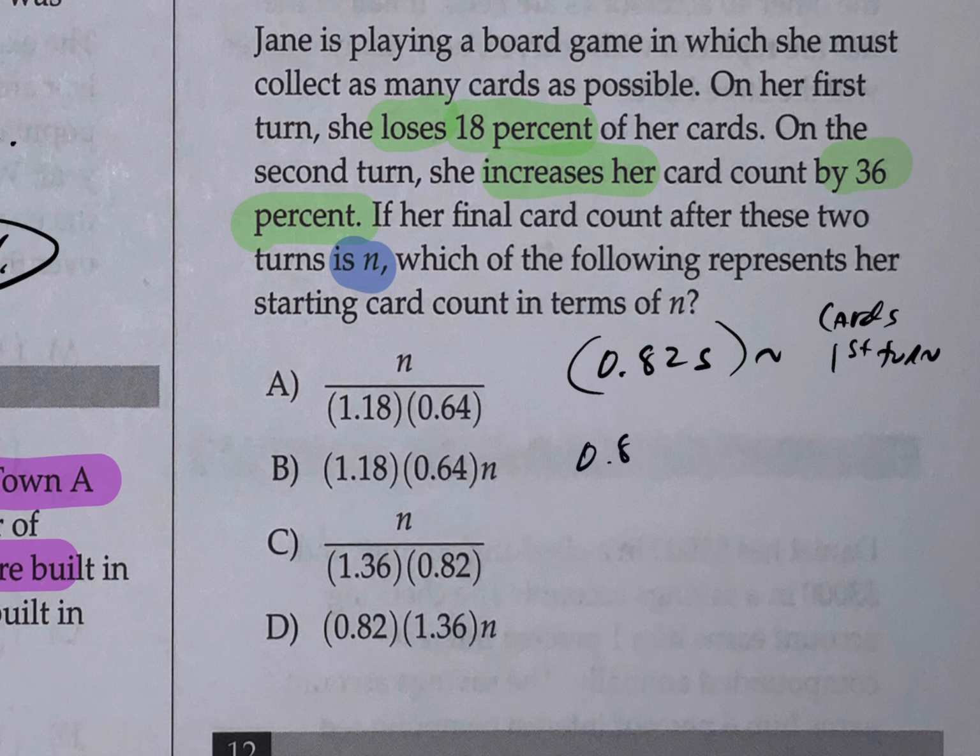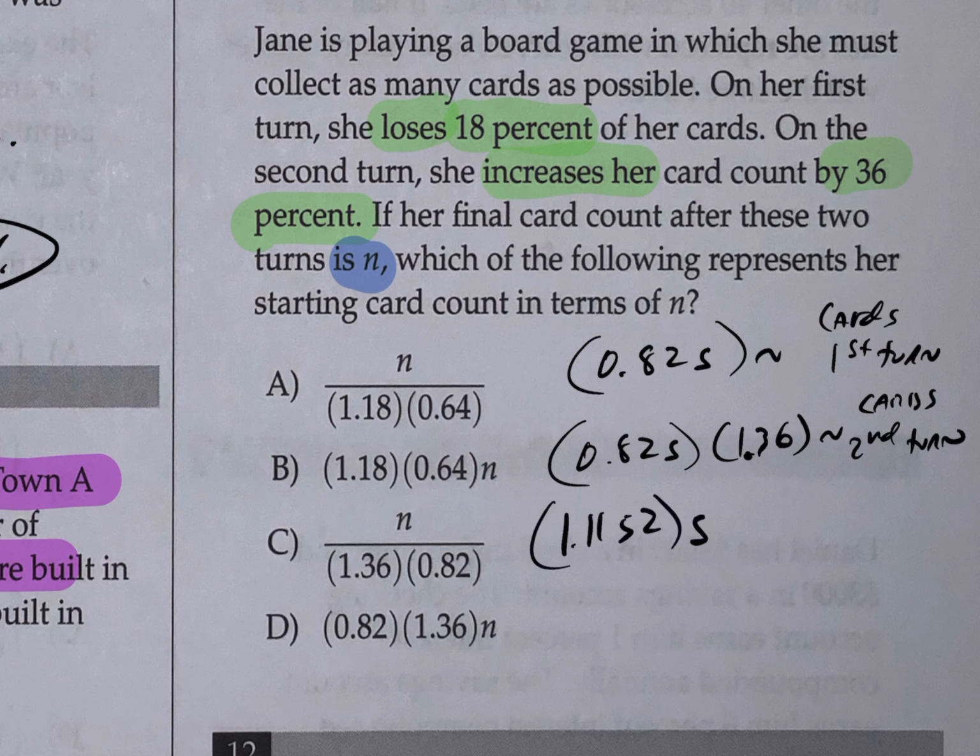So now she goes into that second turn only having these many cards, but then there's an increase of 36%. So we multiply by 1.36, and that represents the cards on her second turn. Multiplying this out, we get 1.1152 times S. And they're saying here that her final card count after these two turns was equal to N.